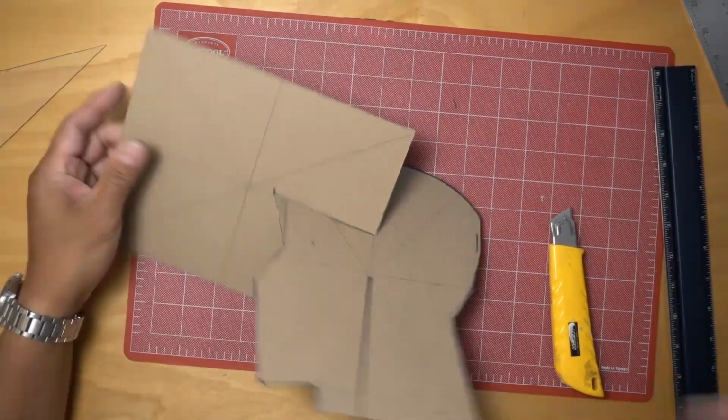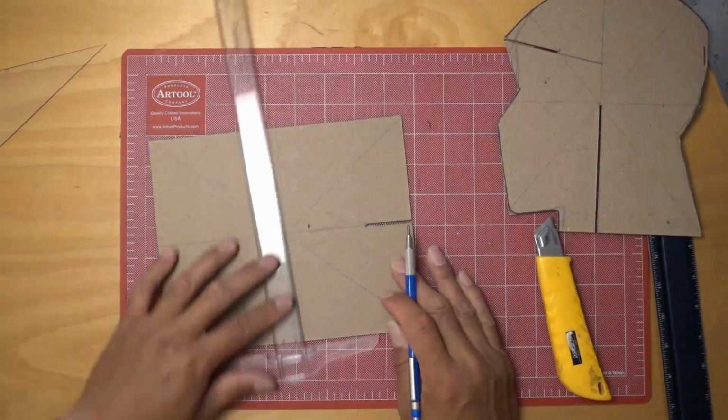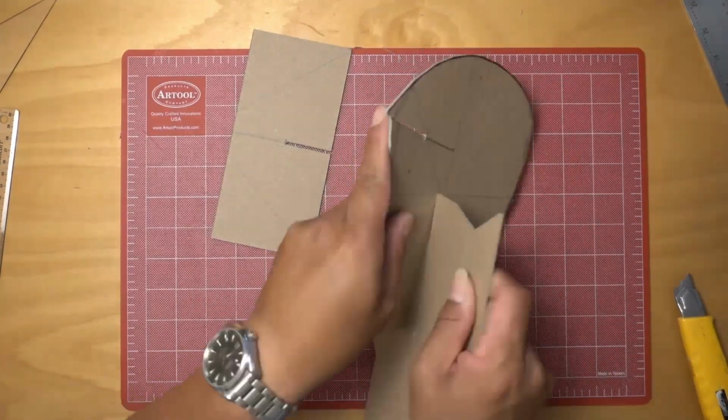Okay, and then we can cut that off. And then we can design on it. So let me just take my T-square for you so you can see it. You have the front part of the face, right?